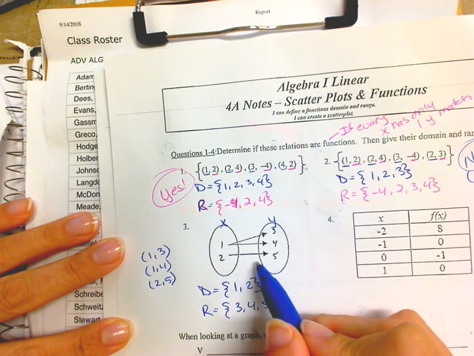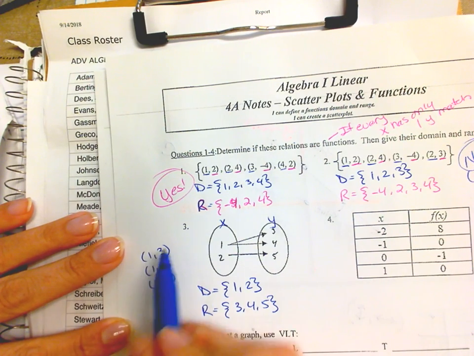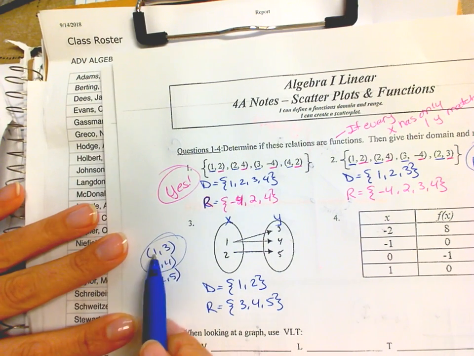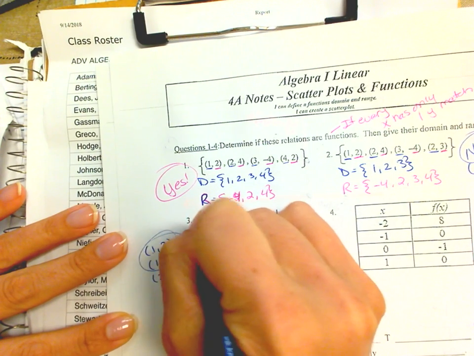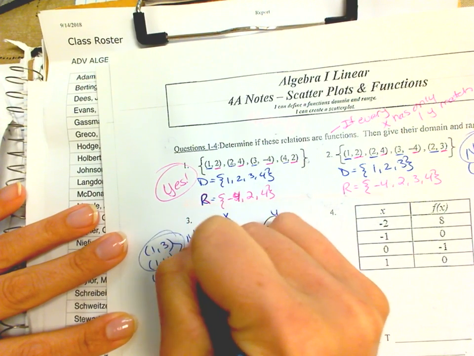This is called a mapping. So here, your 1's repeat, 1 maps to 3 and 1 maps to 4. So therefore, no, this is not a function.